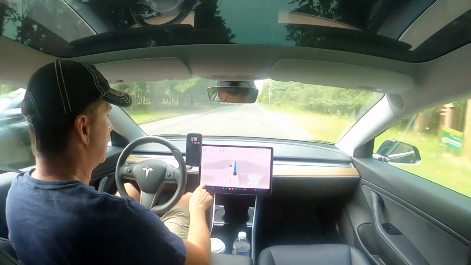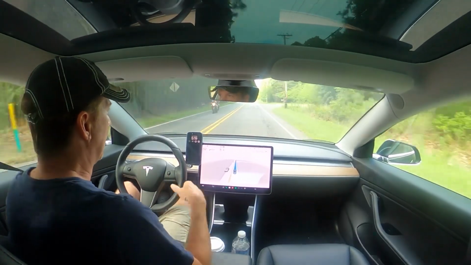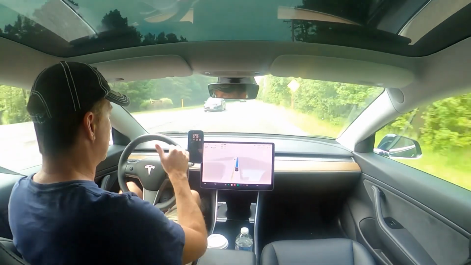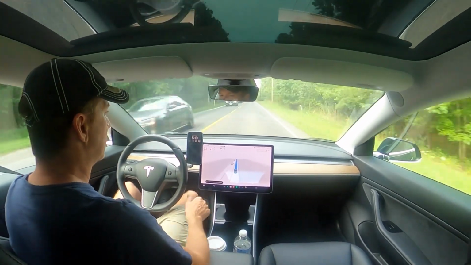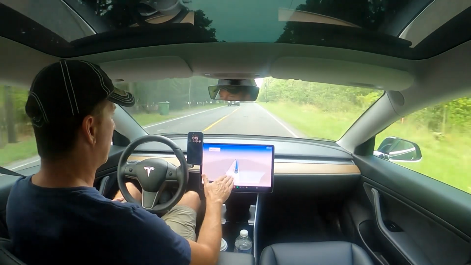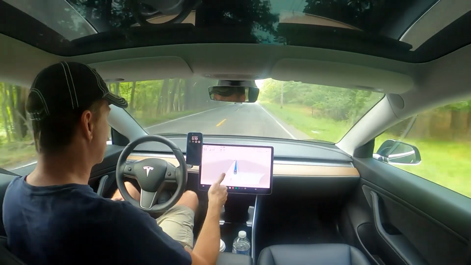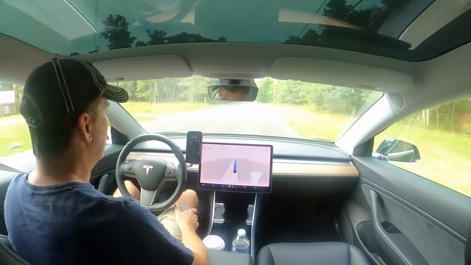But you see it says apply slight force to the steering wheel. Again, that's just to make sure that you're paying attention. You can see these cars that we're passing being represented here on the screen. Some look like small cars, some are trucks, some are SUVs. It picks up bicycles, motorcycles, pedestrians will show up on there.